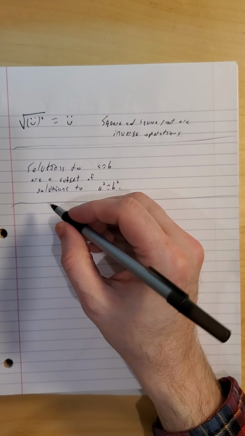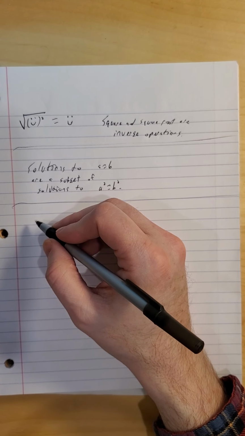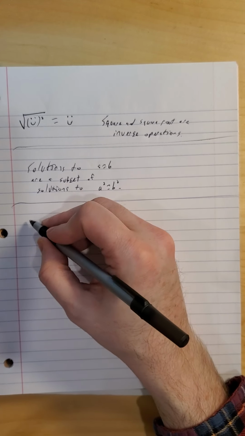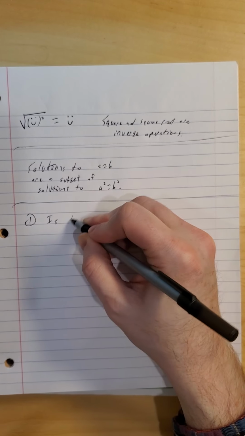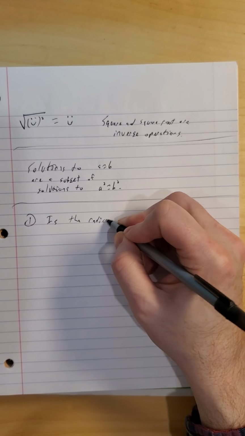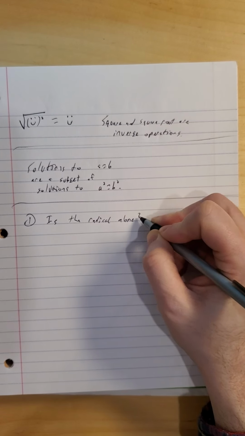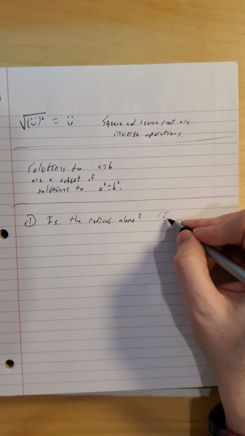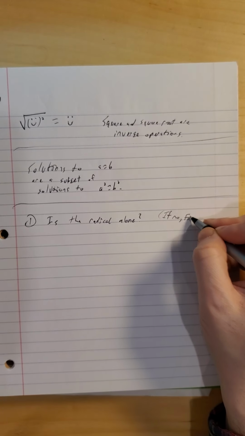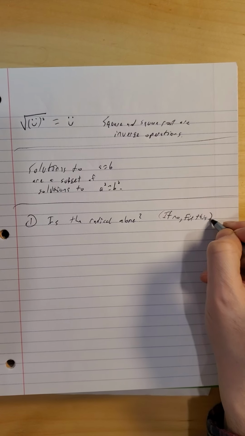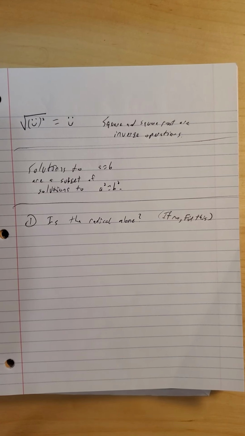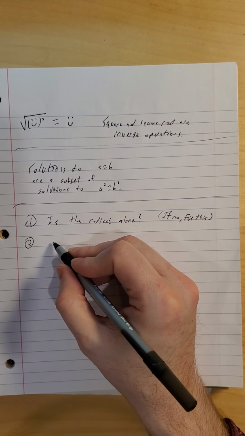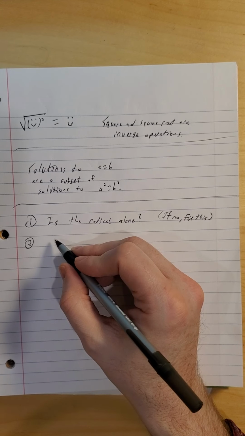Now, our general strategy for this is going to be a little bit similar to what we did in absolute values. So is the radical alone? If it's not, just like with the absolute values, fix it. Once it's yes, we undo. Right now, in this course, we're only working with square roots.